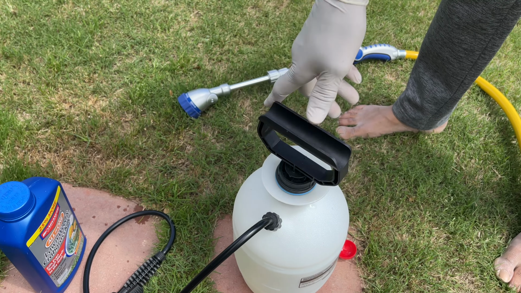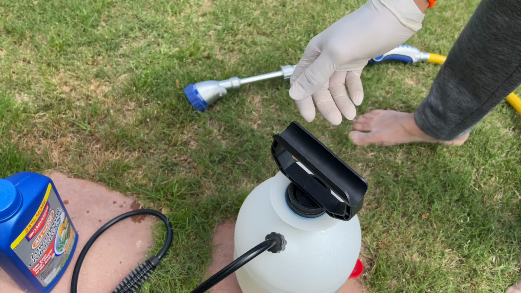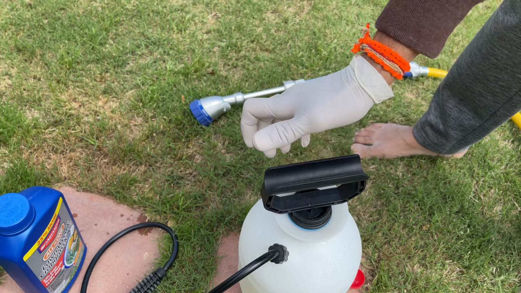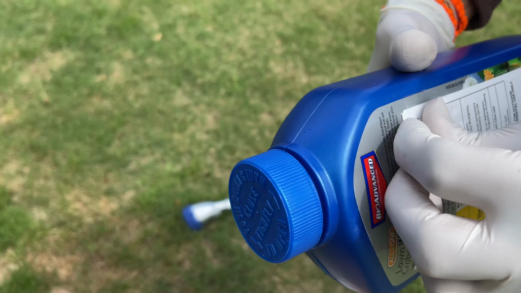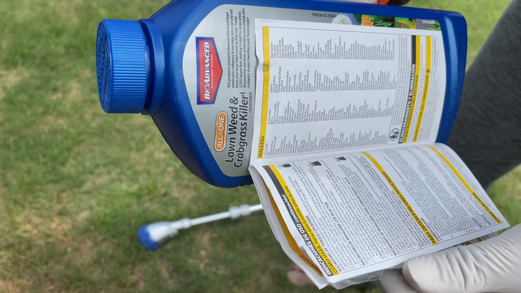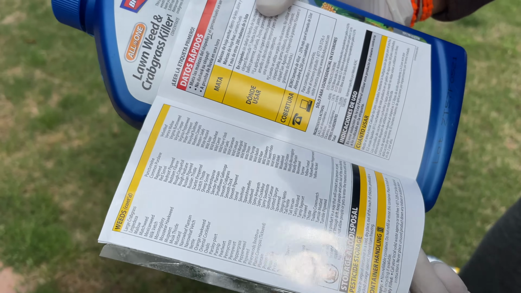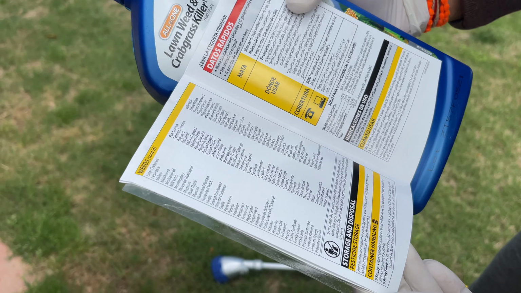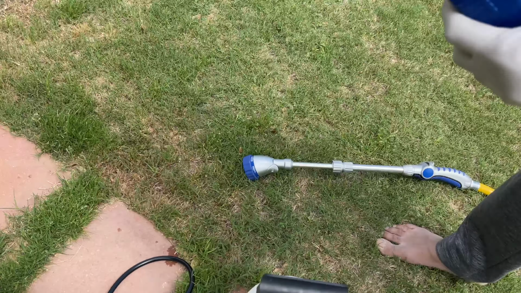Some herbicides call for a surfactant, but this one did not. The instructions are right here. If you open it and read, the instructions did not call for a surfactant, so I don't have to add any surfactant. So I'm just going to use it as is. So yeah, that's all you do.